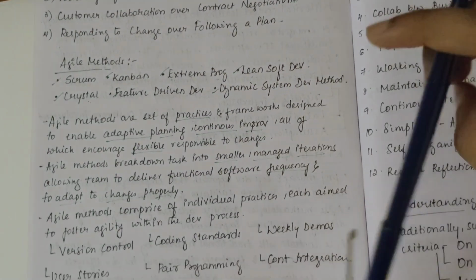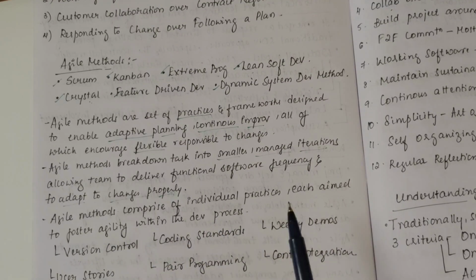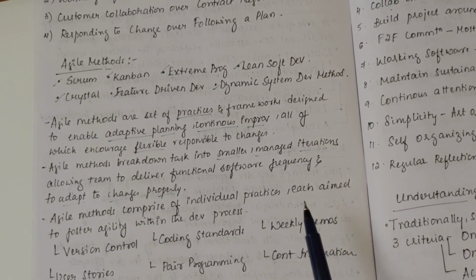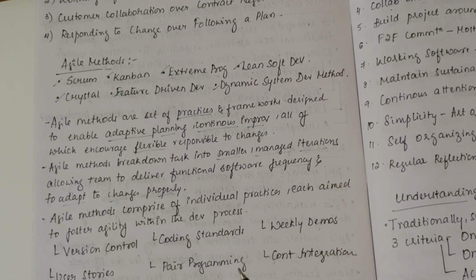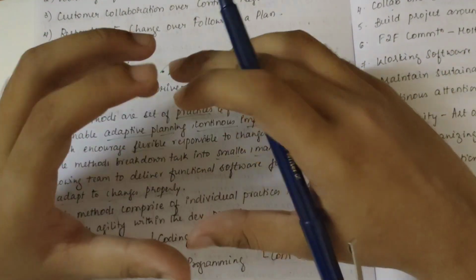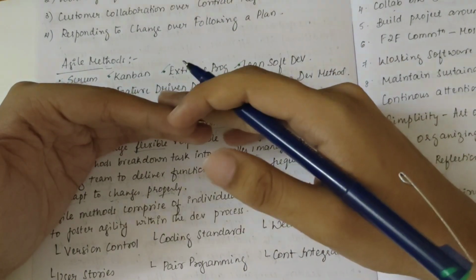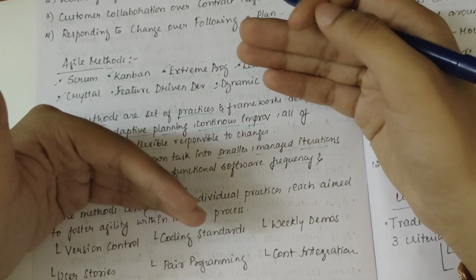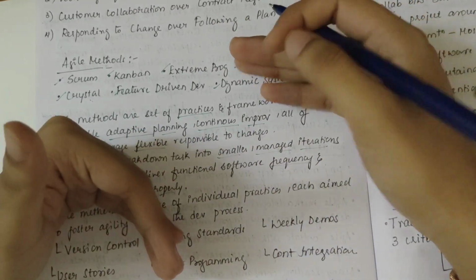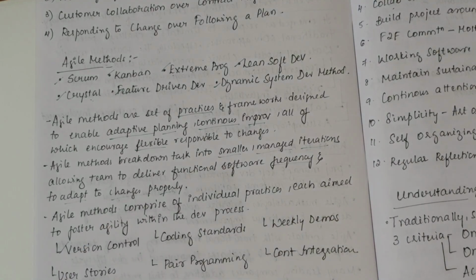So Agile methods comprise individual practices, each aiming to foster agility within the development process. Under the development processes, we have all these points. The first one is version control. Agile makes use of version control, which provides a centralized platform for us to share the code. Suppose I'm working on the first part of a code and you are developing the second functionality, my code should be accessible to you, or any changes in my code you can do. For doing this, there has to be a platform, right? So version control is that particular platform.